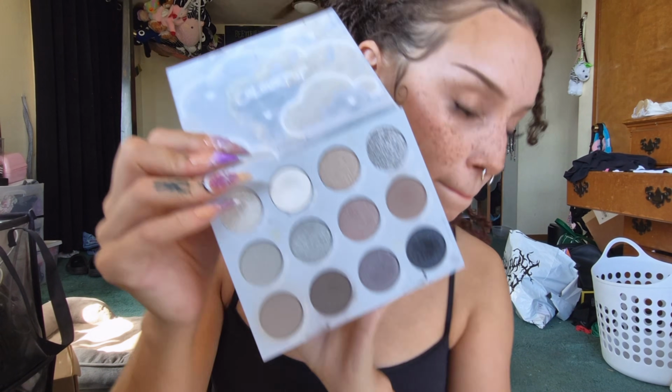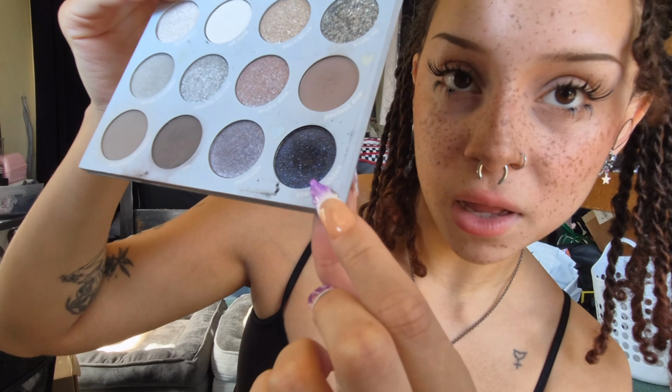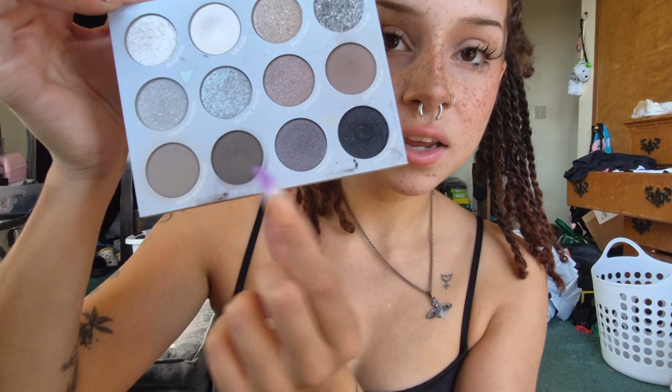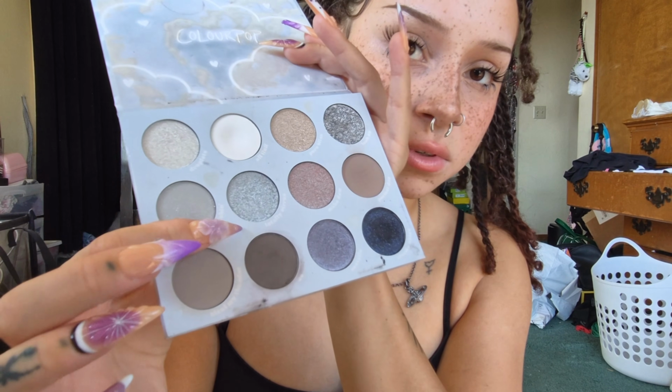Let me go get a palette to match this. I found the perfect palette that has everything that I need in one thing. This is the ColourPop Cloud 9 palette. Don't know if they still sell this. It's an old palette. But I have a black, a sparkly black too. And I have grays and the shimmers. I feel like this one would be the best.